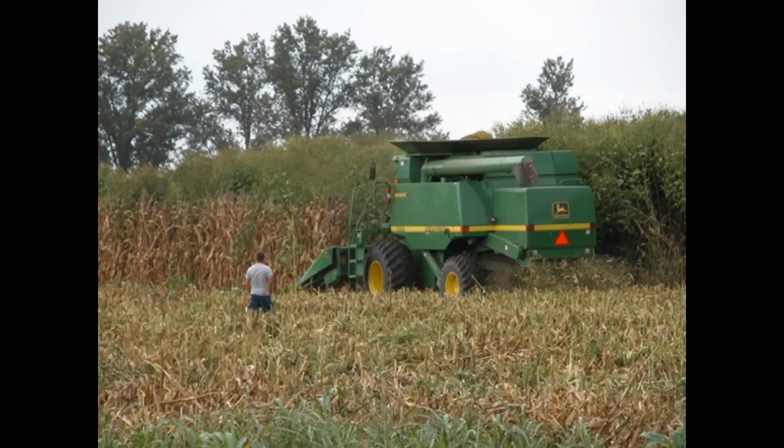Okay, another thing on the weed resistance part that I'm going to spend a little time on is one-pass programs. It's one of the quickest ways to get herbicide resistance is to rely on one-pass systems.